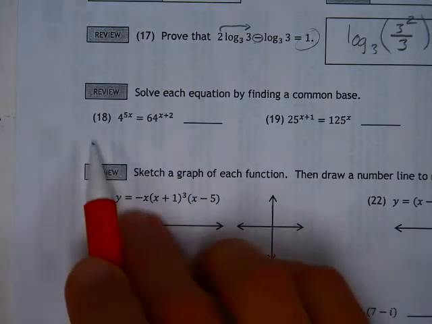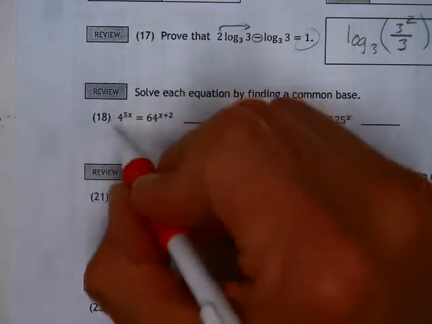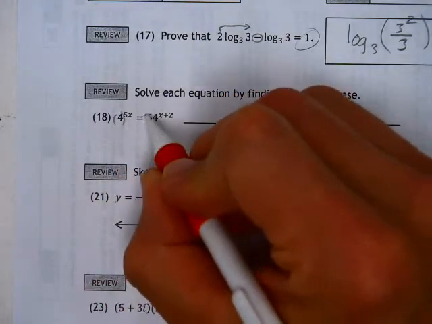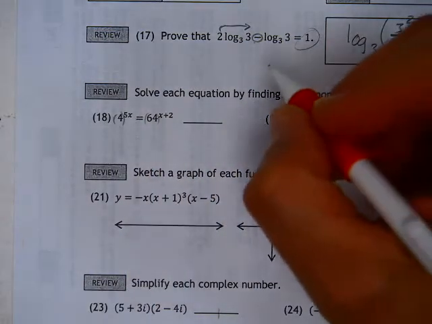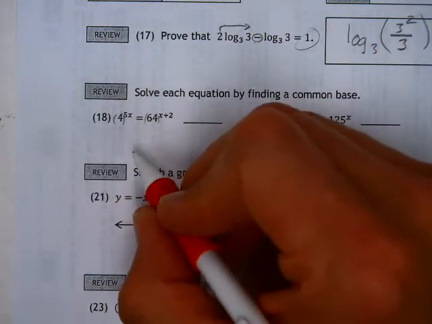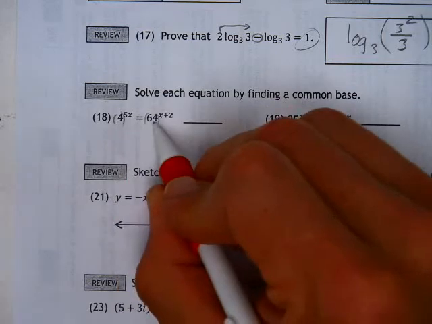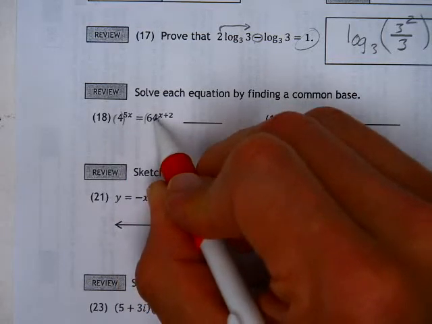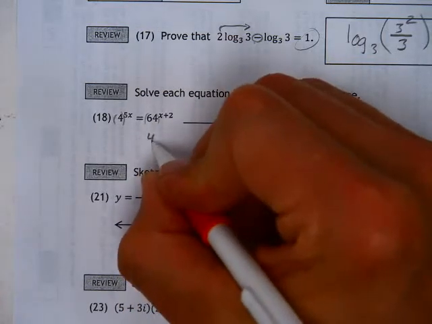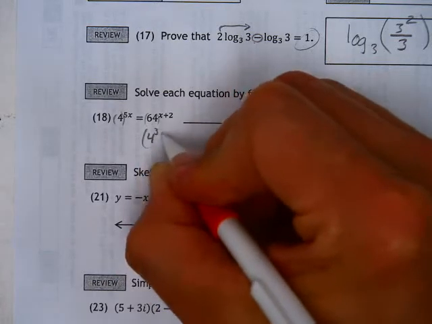So these problems, I'm going to do 18 and 20 here. We can kind of ignore the base if the base were the same. But that's the thing, we got to get the base to be the same. There's a 4, I want to turn that into a 4 if I can, and I think I can. Because 64 is really 4 to the third power.